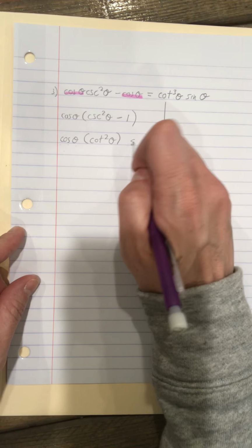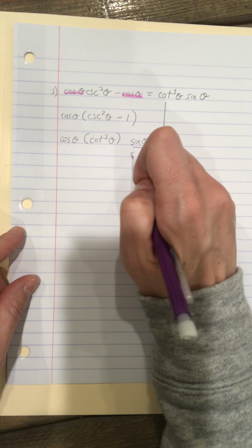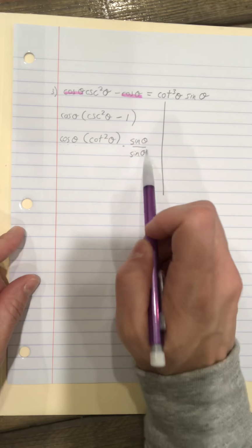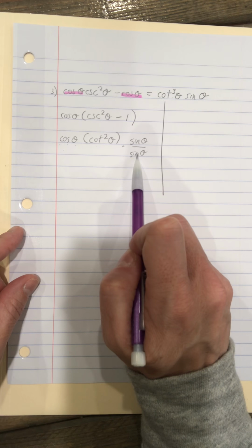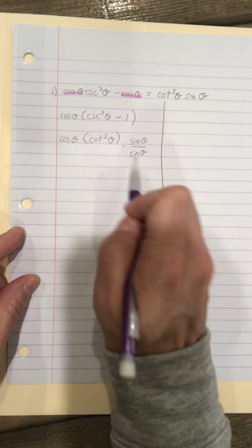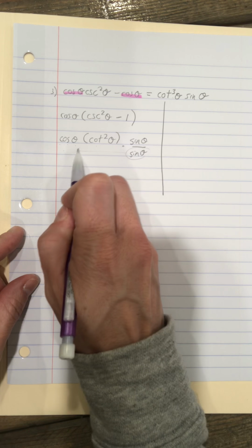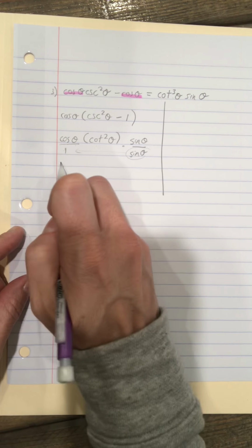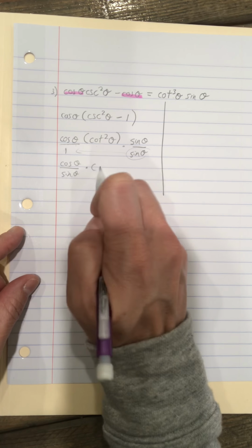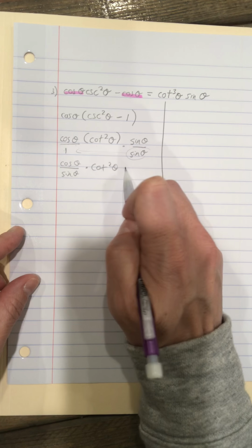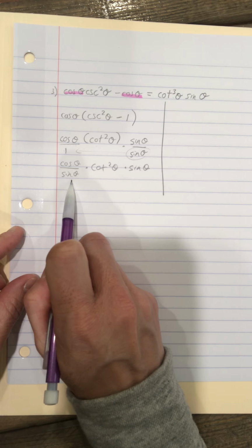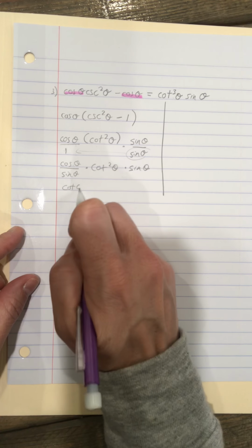How can I get a sine in the bottom here? I can multiply my numerator and my denominator by sine theta. Now, the reason I can do that is anything over itself is 1. So now if I do this, I can leave my sine there, and I can rewrite this. I can bring this cosine over, sine over here, and write cosine theta over sine theta times cotangent squared theta times sine theta. Well, cosine over sine then would just be cotangent.